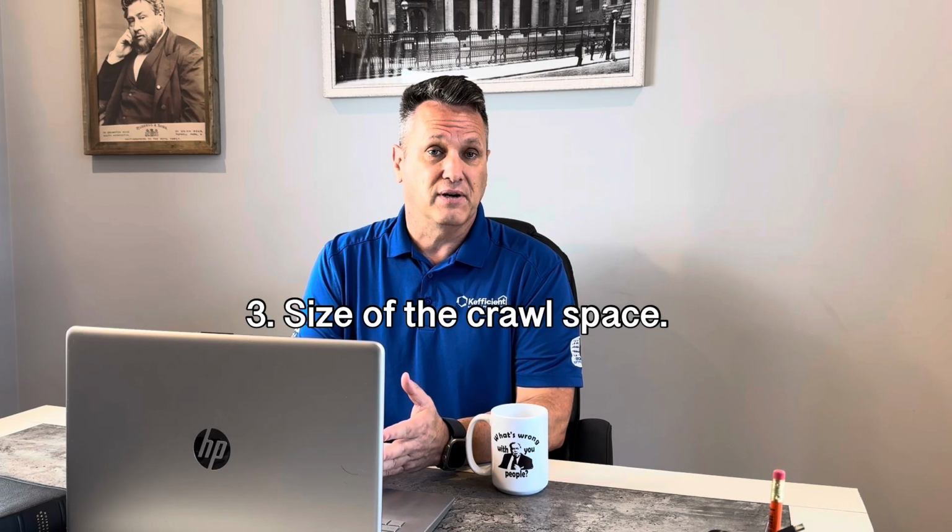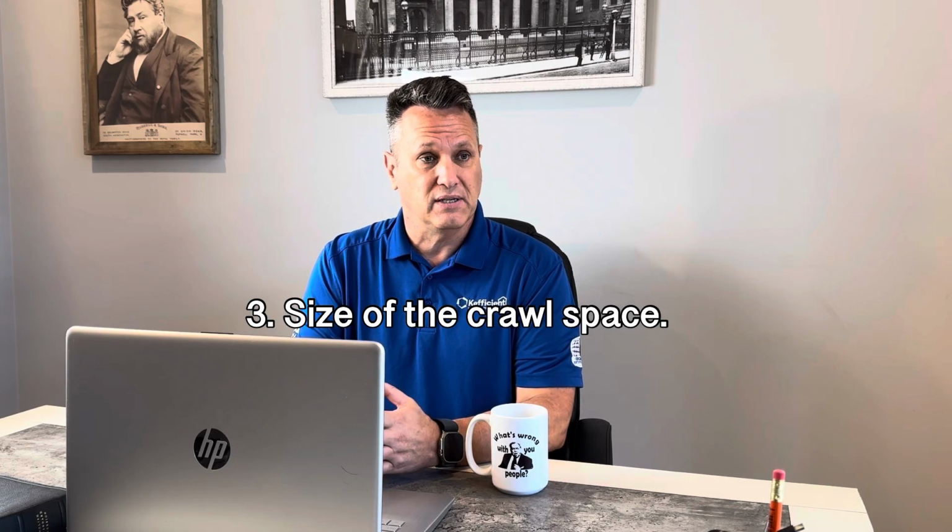The third consideration as part of an encapsulation, and probably the biggest factor of the cost of encapsulation, is going to be the size of the crawl space. How much material are you going to need to seal that crawl space? That's really going to drive up the cost the bigger it is. The taller the walls are, the more foam board or insulation you're going to use as part of that process. So square footage plays a big role in the final price of the project.